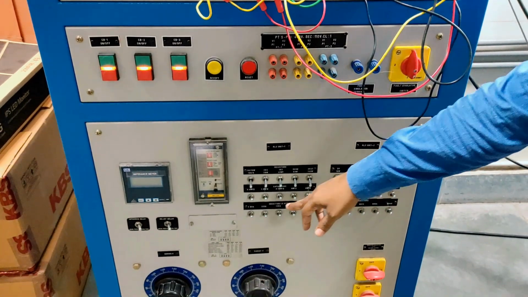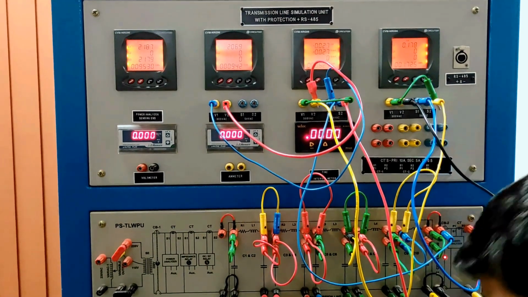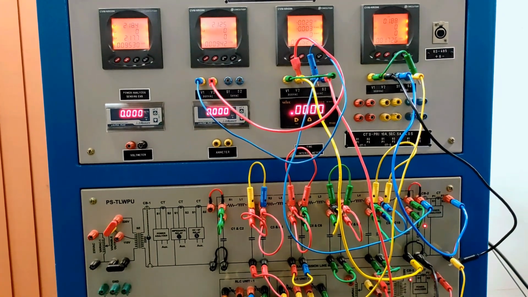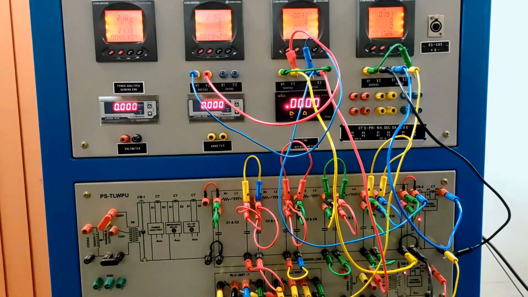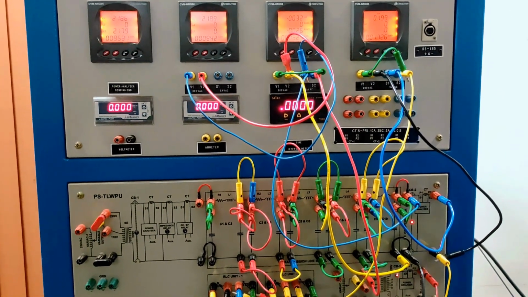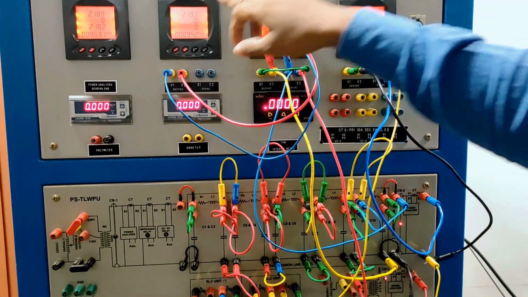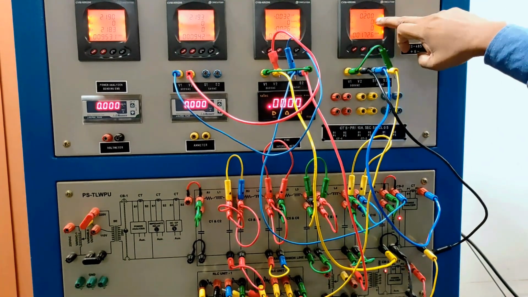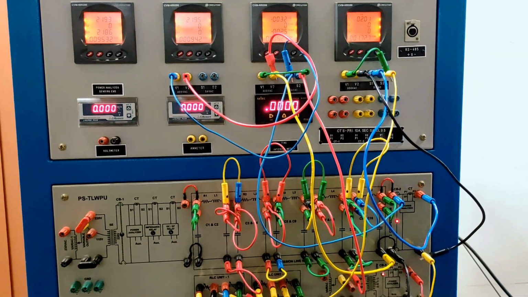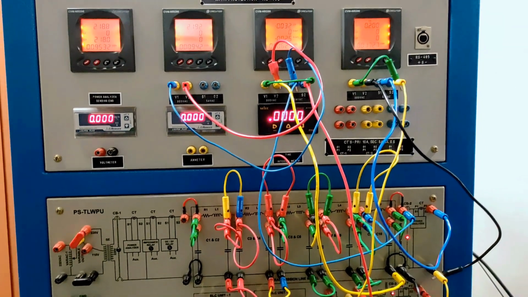To increase the voltage, I have to turn on the capacitor. Let me turn on some value of capacitor. Still the voltage is not that much, so let me turn on some other value of capacitor. Okay. As you can see, I have turned on three values of capacitor, and I am getting 220 here, and because I am getting 220, we are getting 200 watt of power, and here this is 32 watt of real power, and 25 var of capacitive power.